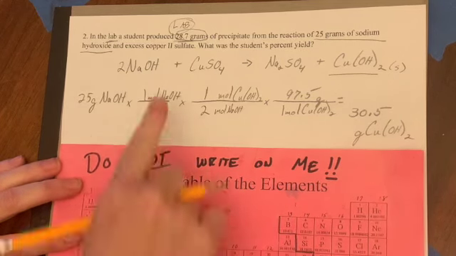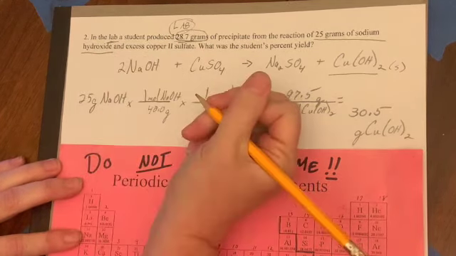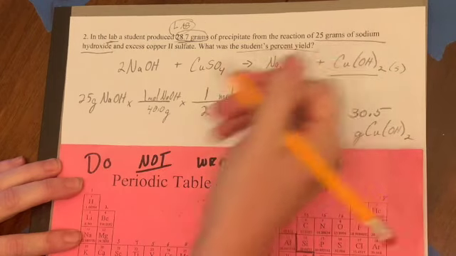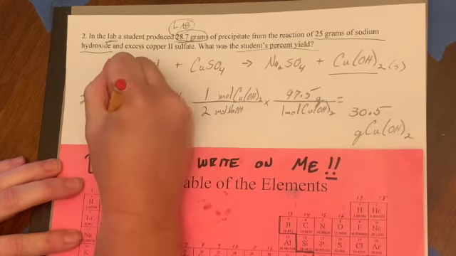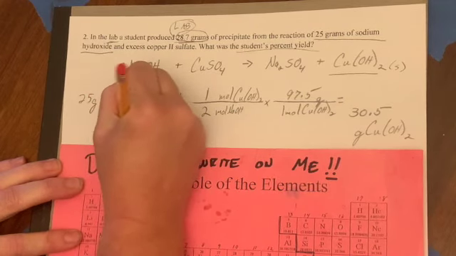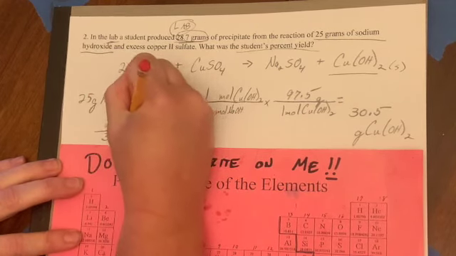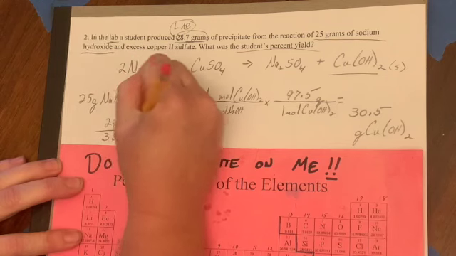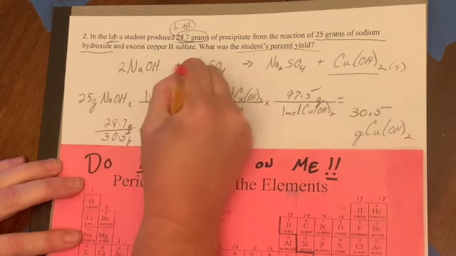She didn't. She got 28.7. So to answer the question, because the question was, what's the student's percent yield? I'm going to go 28.7 divided by 30.5. All right, and these are both in grams. Okay, and I'm going to multiply that by 100.